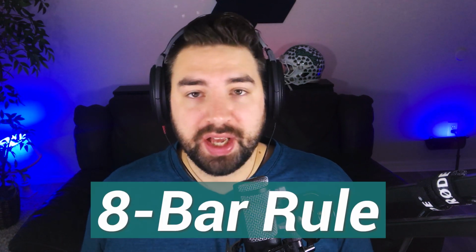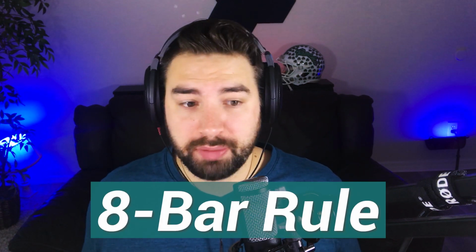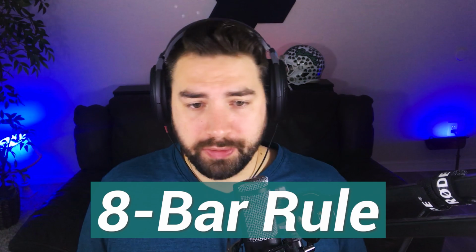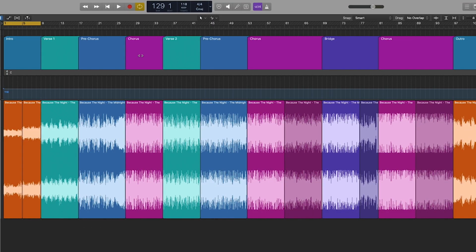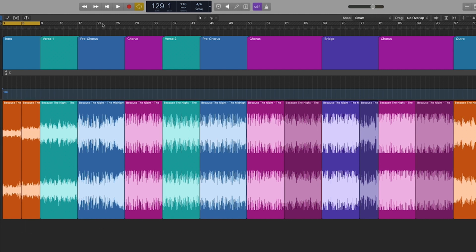But back to this, there's another really interesting arrangement technique, song structure technique here that I don't want you to miss, that is really important to keep people listening all the way through your song. I don't know if there's another name for it, but I've heard other people talk about this as well. I just know it as the 8-bar rule, which is every 8 bars you want to change something up at the very least. So this song, Because the Night, done by the Midnight version, definitely follows this.